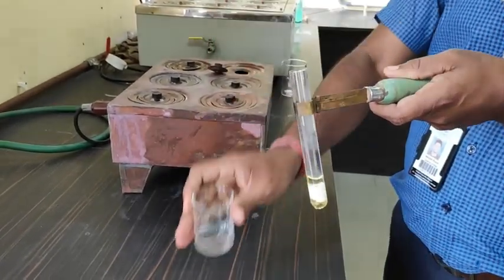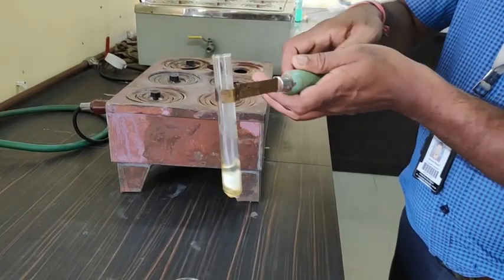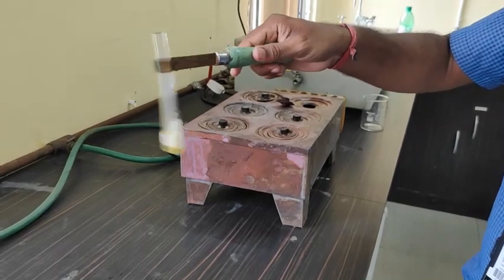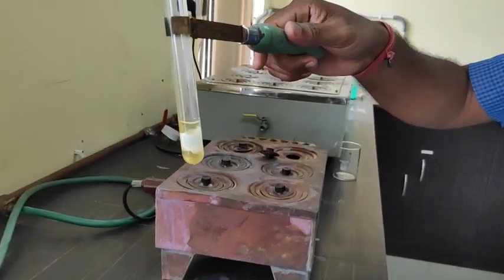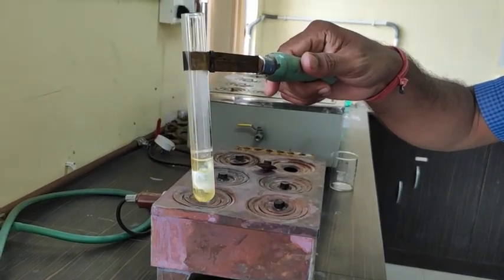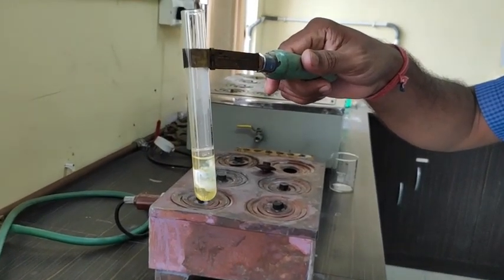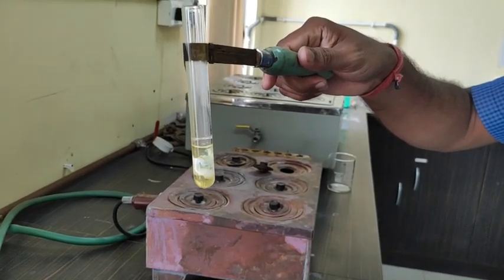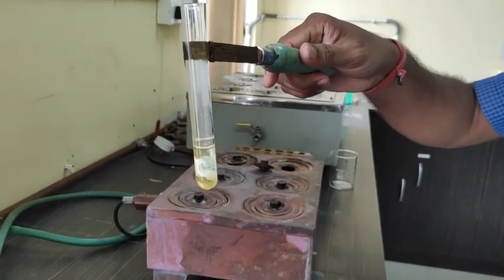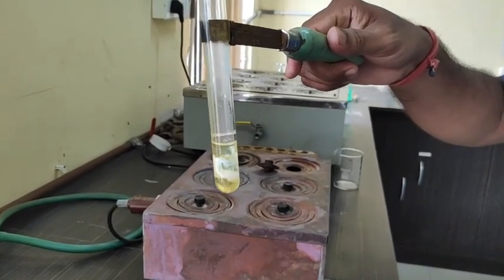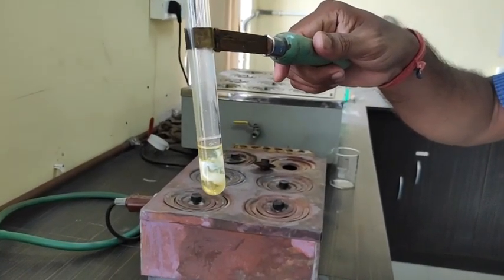What happens in this case? If we shake it properly, yes, we have the yellowish color which is required. Now of course this is a protein solution which we were using, and there will be some amount of aromatic group containing amino acid. So this is the result of the xanthoproteic test.